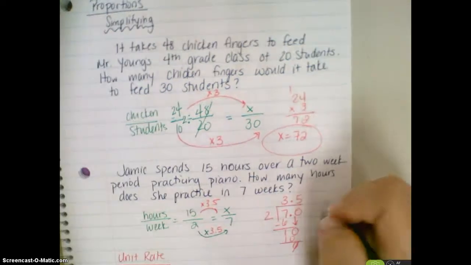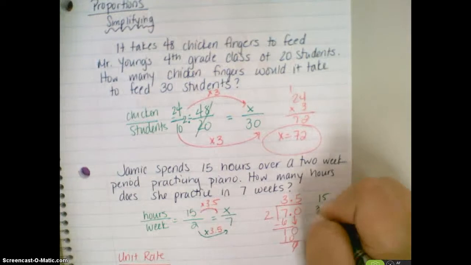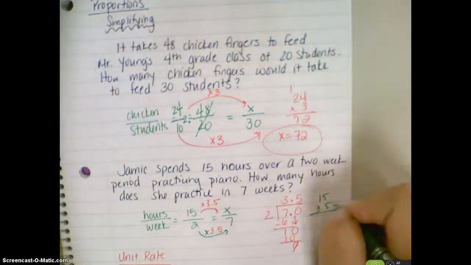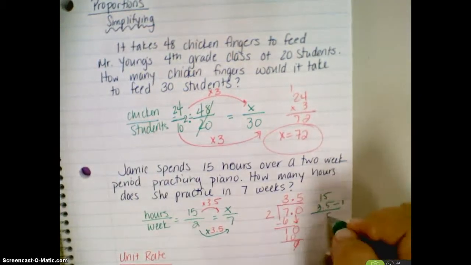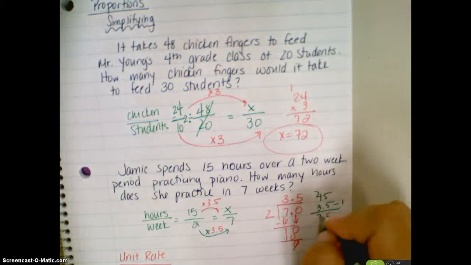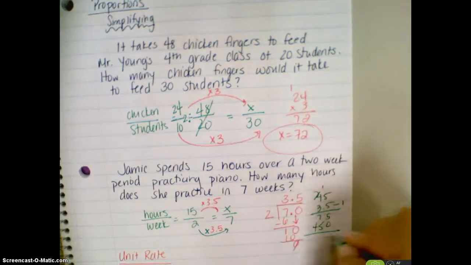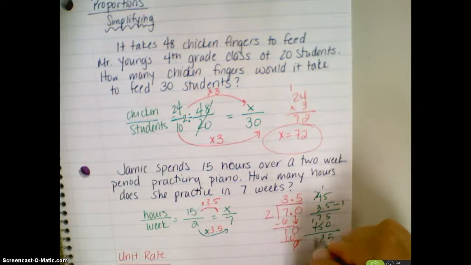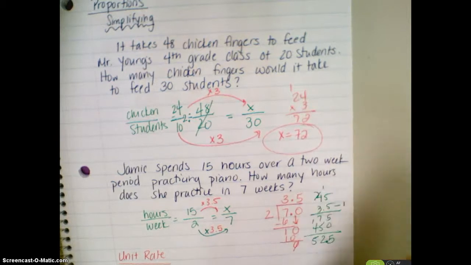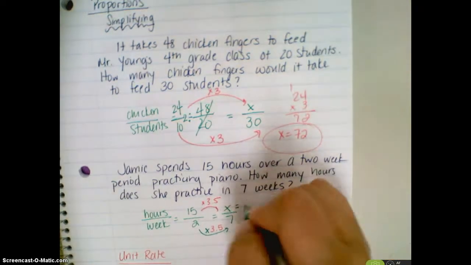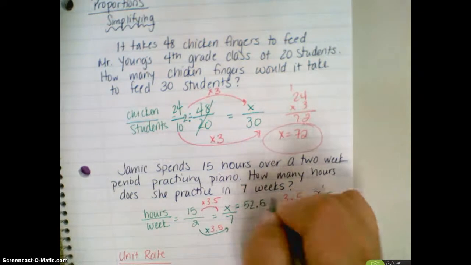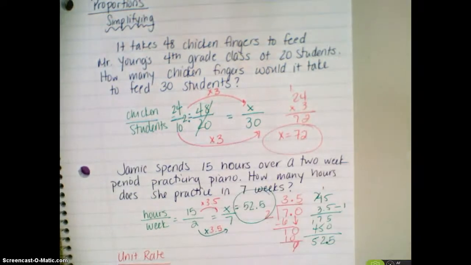So I'm going to come over here and do 15 times 3.5. I'm going to have 1 decimal place in my answer. 25, that's going to be 7, 15, and 4. Add those together, 12. So 1 decimal place. She would practice for 52.5 hours in 7 weeks. So again, a little bit different. I could have done the same thing and simplified down to 1, but this is just a different way to solve that problem.